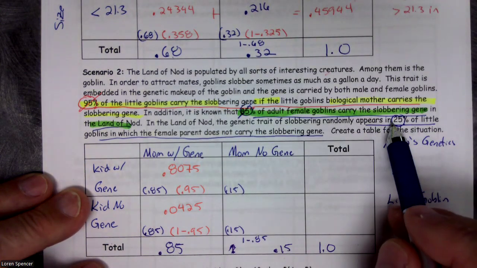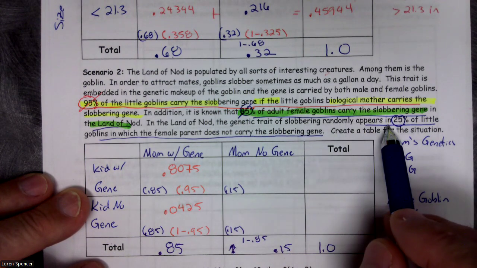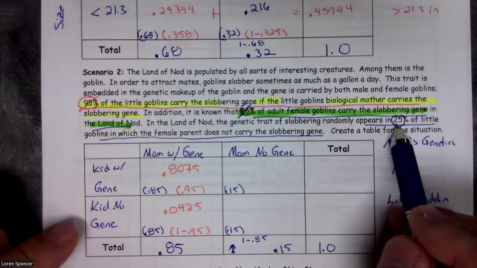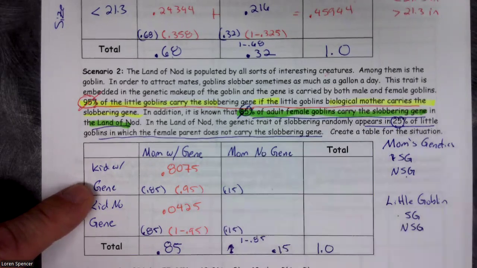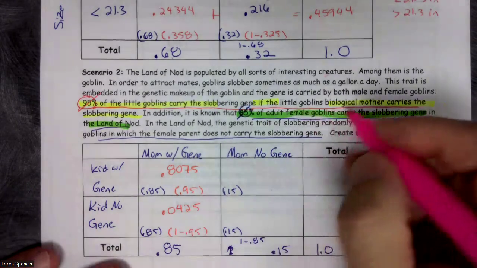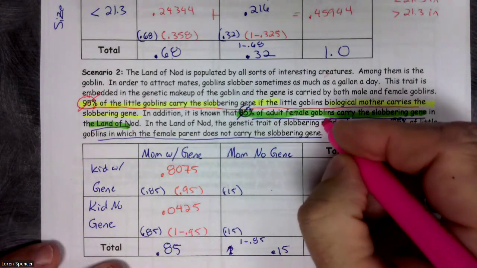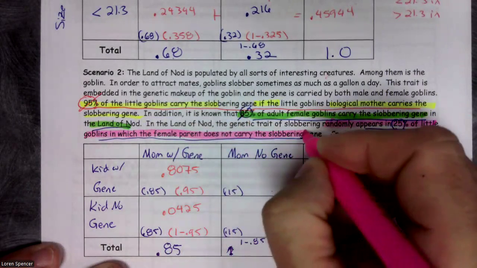Okay, we have one other number. In the land of Nod, the genetic trait of slobbering randomly appears in 25% of the goblins, in which the parent does not. So kid with it, so this kid has it. Randomly appears in 25% of the goblins, of which the female does not carry.